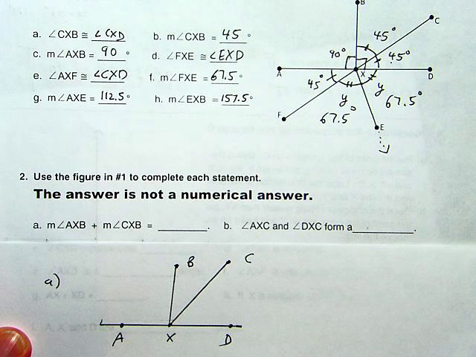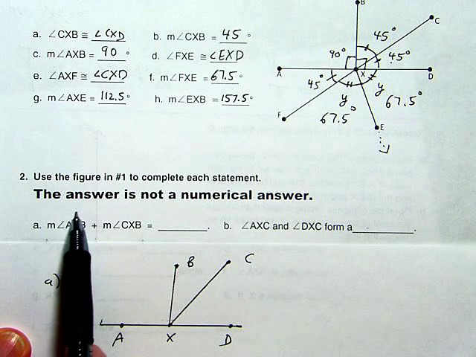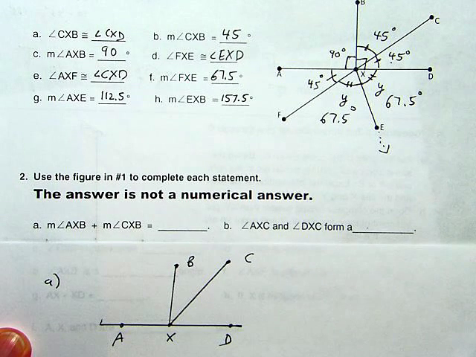The measure of angle AXB plus the measure of angle CXB equals, and they're looking then for the measure of some other angle. Now notice that for all the questions here, the answer is not a numerical answer, and that's in bold.